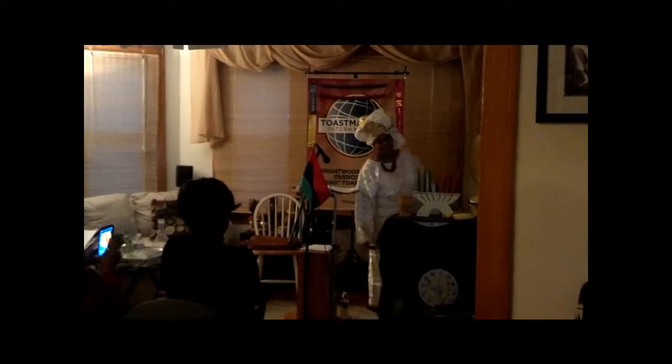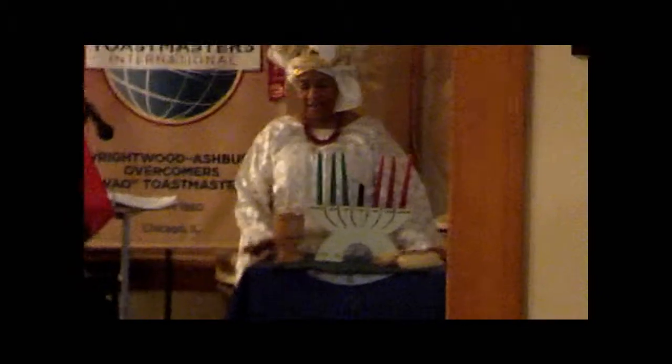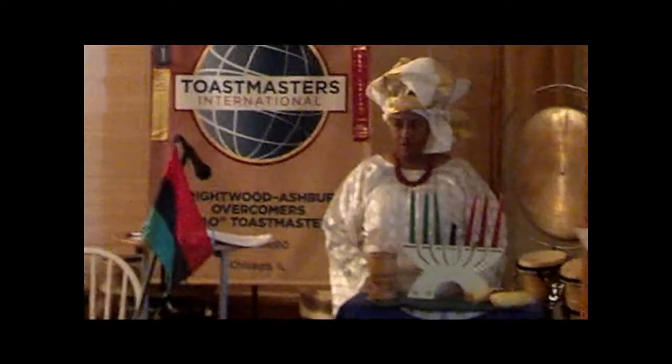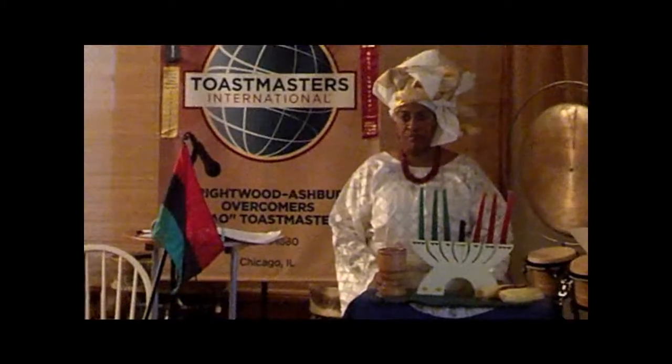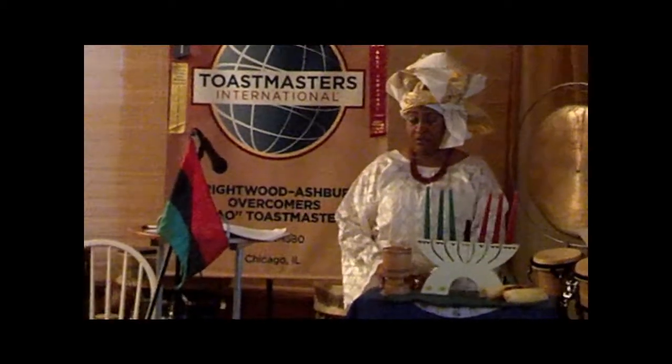At Kwanzaa, we have a table that's set up in a certain way, and certain symbols are there. And I will ask for audience participation if needed. We start with a mat. There should be a mat that your Kwanzaa symbols sit upon. So at the bottom of everything should be your mat or your foundation.